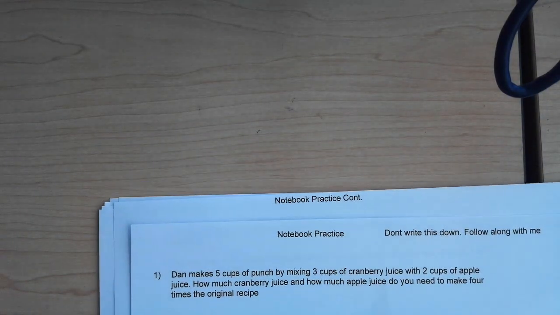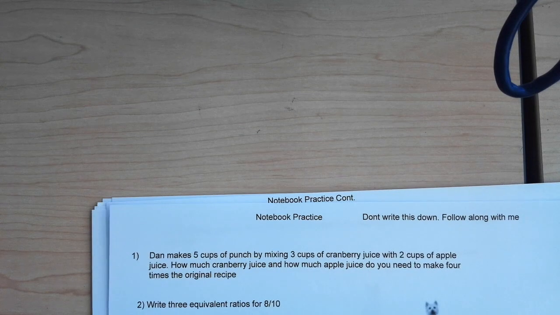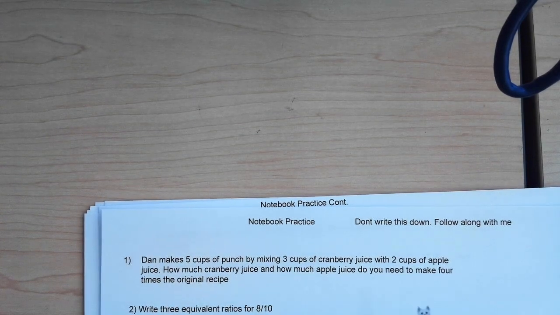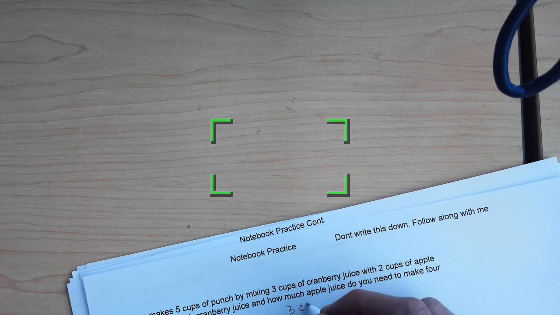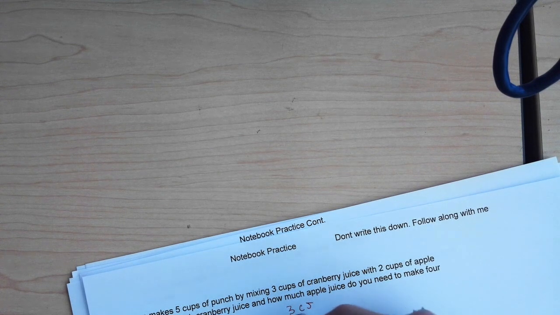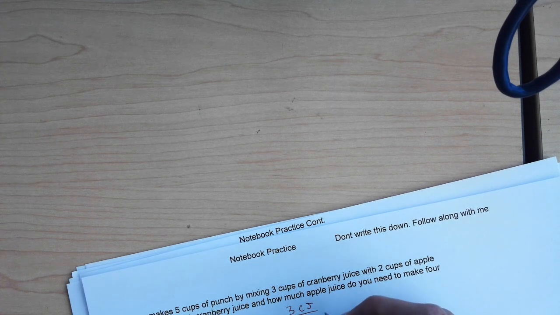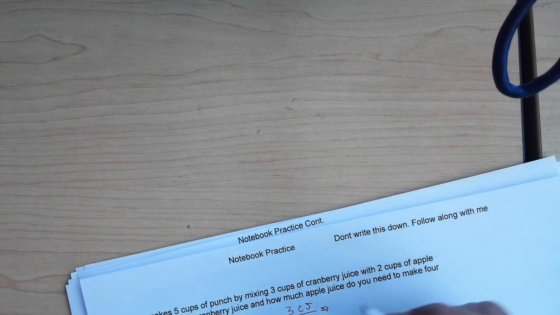Dan's making 5 cups of punch by mixing 3 cups of cranberry juice with 2 cups of apple juice. How much cranberry juice, and how much apple juice do you need to make 4 times the original recipe? So we want to start off by creating a ratio. So we'll just make 3 cranberry juice to 2 apple juice. So 4 times the original recipe.